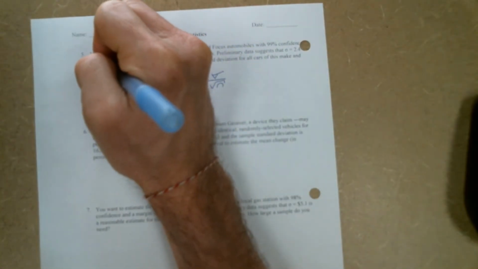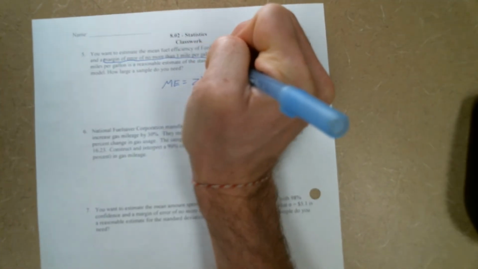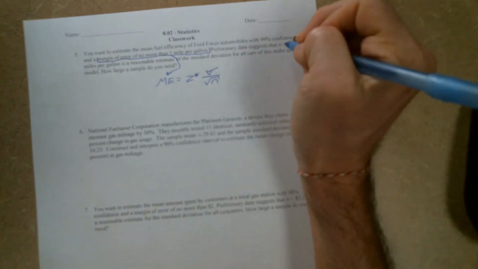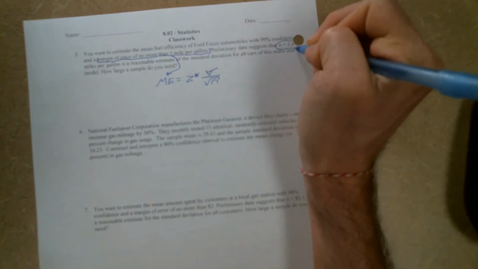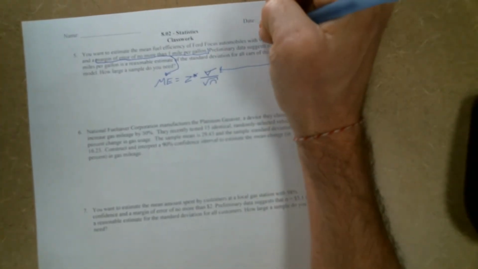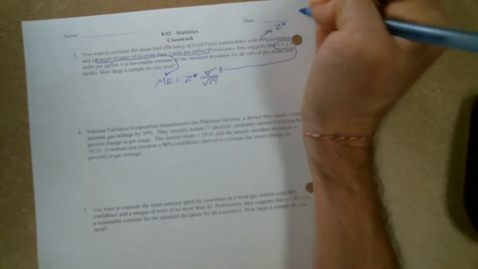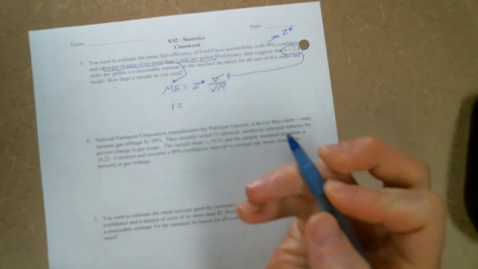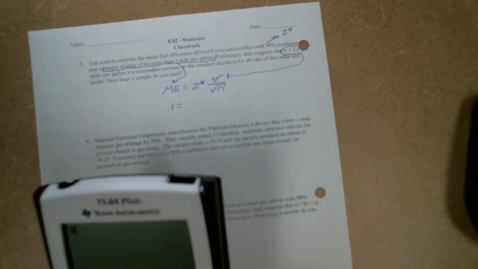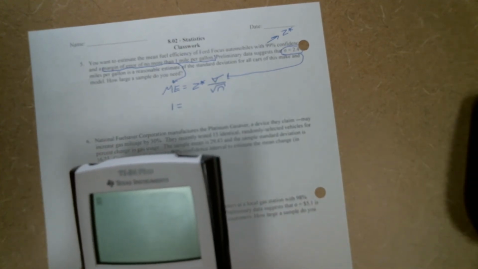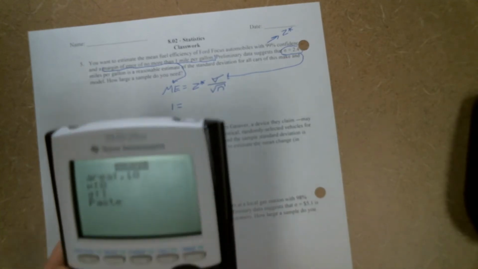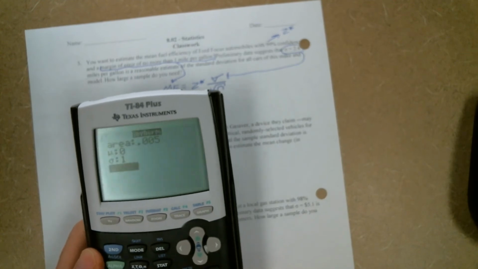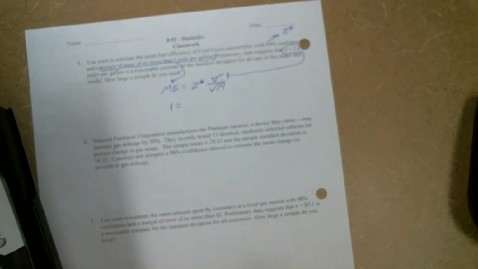All right. They tell us the margin of error is no more than 1 mile per gallon, so we're going to use 1 as our margin of error. They tell us that our standard deviation is 2.4, and we're going to use this 99% confidence to find our Z star. All right, so we get 1 equals Z star. 99% confidence. We actually just did one like this on the front, but that means there's 1% left over. Split between the left and the right is 0.5%. So that's going to be 2.58.